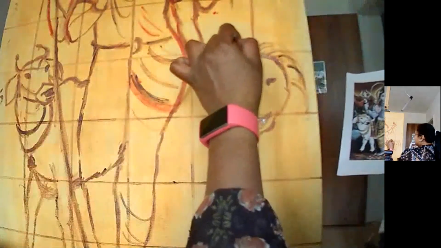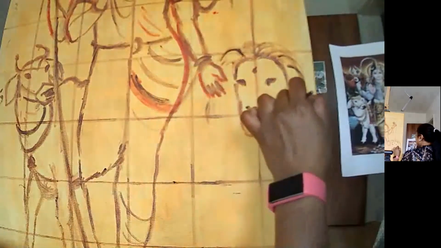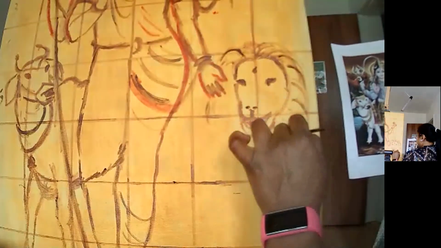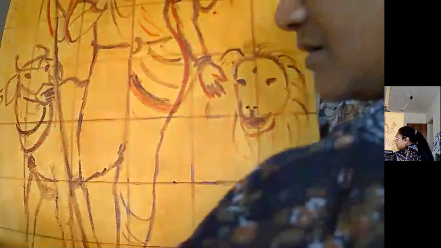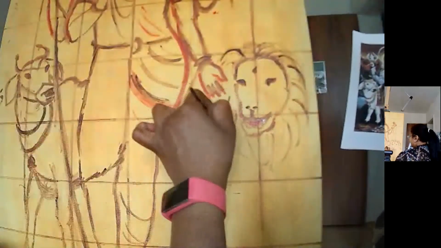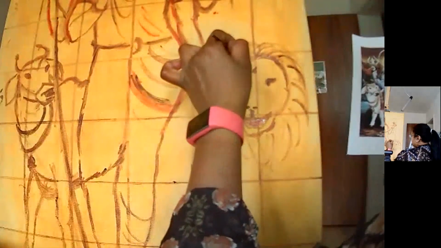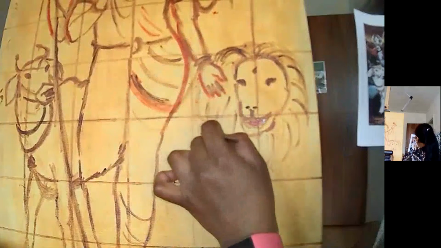I don't want to take some more of the brown, so I'm just getting lazy. So this is the spacing that I'm doing for the lion's hair, and I want to cover this right behind her hand.